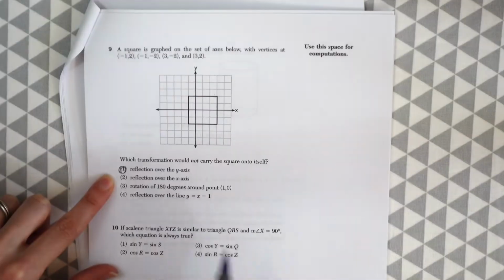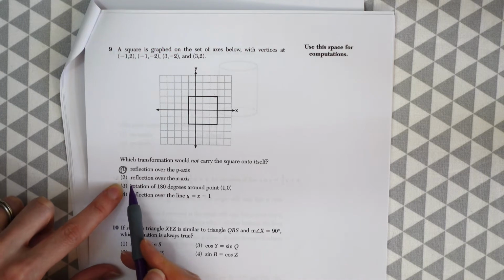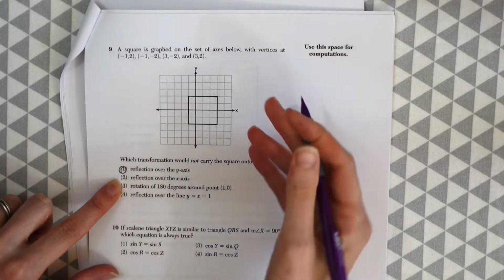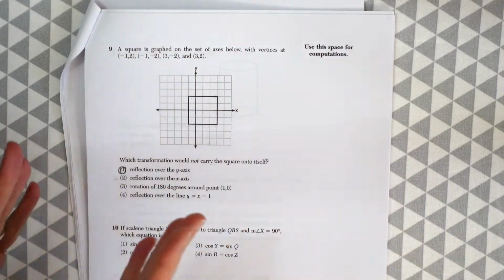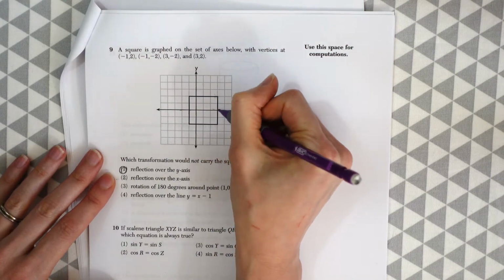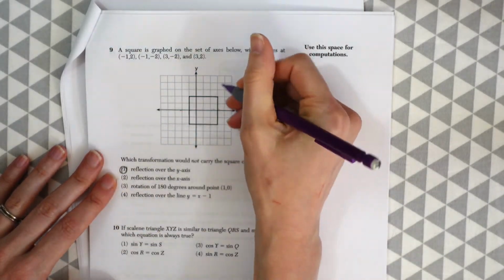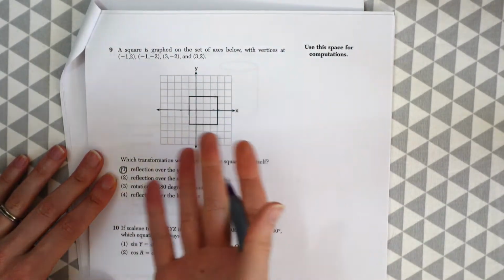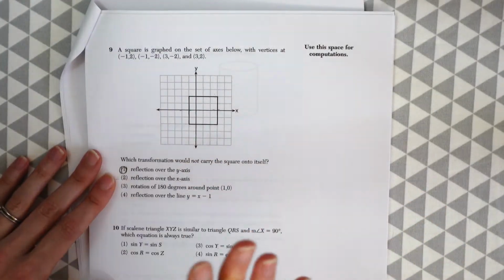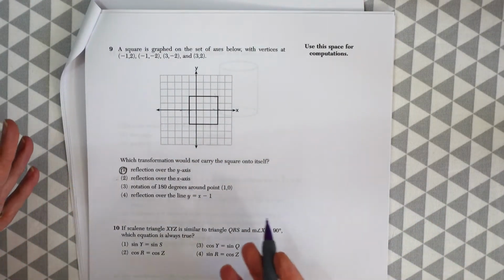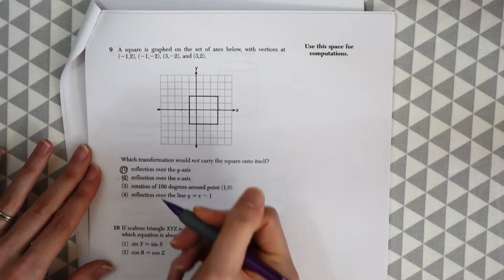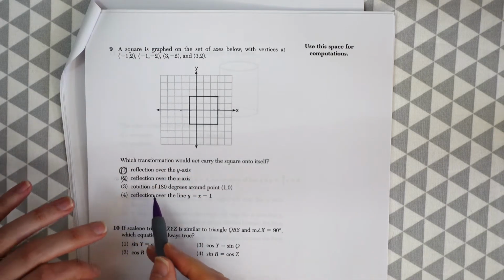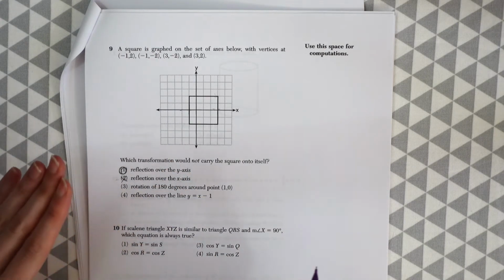If you could see the difference, if you look at the next choice, reflection over the x-axis, if we were to fold up this x-axis, notice the square is perfectly symmetrical about the x-axis. So that means it'd be reflecting and it would look exactly the same, which is exactly onto itself. So we know that that is not the answer. And if you look at these other two choices, answer choices, the same thing would happen.